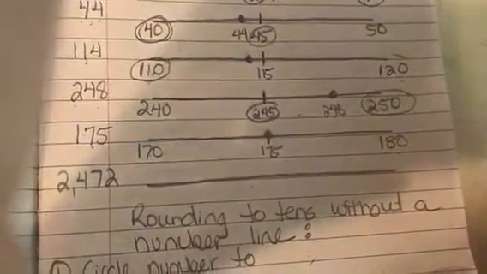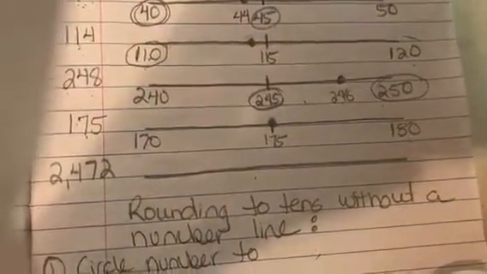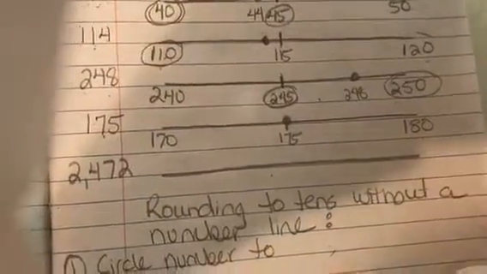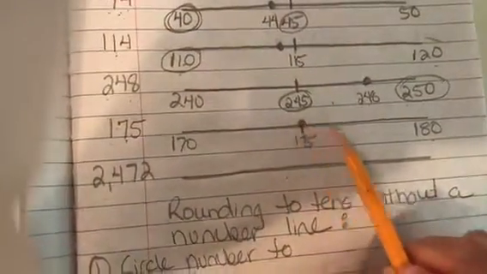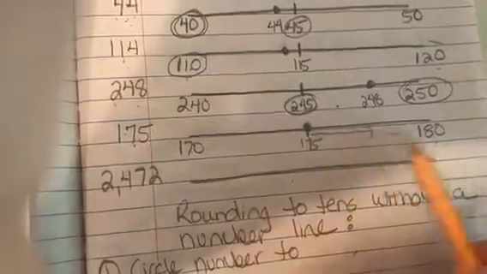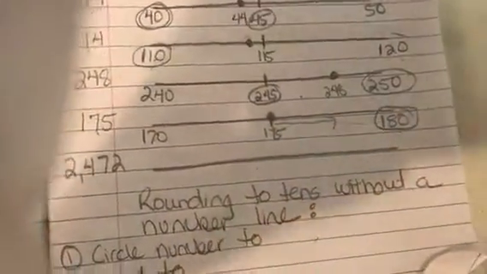And the rule for rounding, which you may remember from 3rd grade, is 5 or more, add 1 more. So because it is on the 5, we're actually going to get that bumped up, and it's going to round to 180.